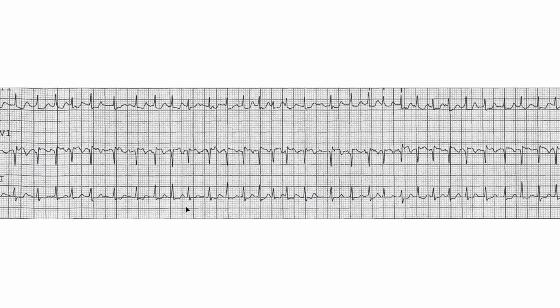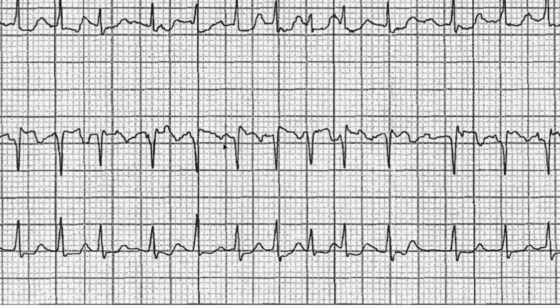Now, first thing that really stands out to me is lead 1. Okay, this to me screams atrial fibrillation. Fine atrial fibrillation. There's also coarse atrial fibrillation, which is something that I'm kind of thinking about when I look at lead V1. And the reason for that is, look at this. Look at this here.